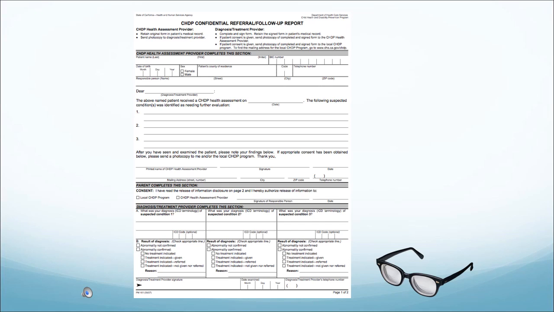A copy of the PM161 should be given to the parent or guardian, along with the pink copy of the PM160. Please instruct the parents to bring both the PM160 and the PM161 to the appointment.